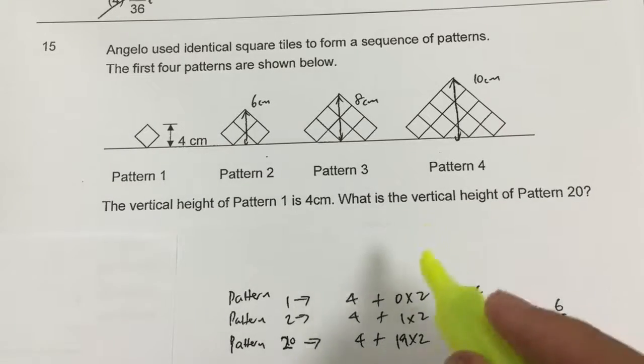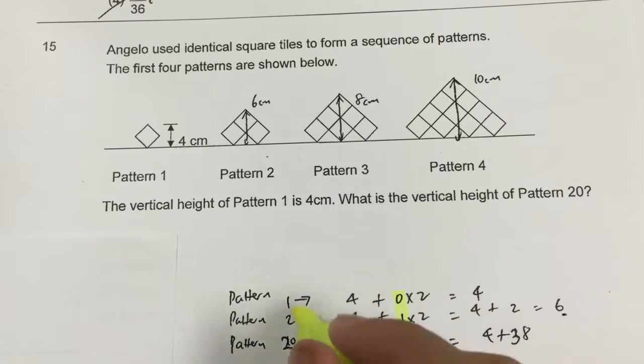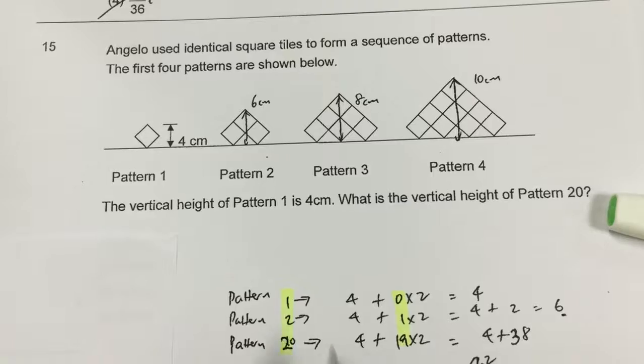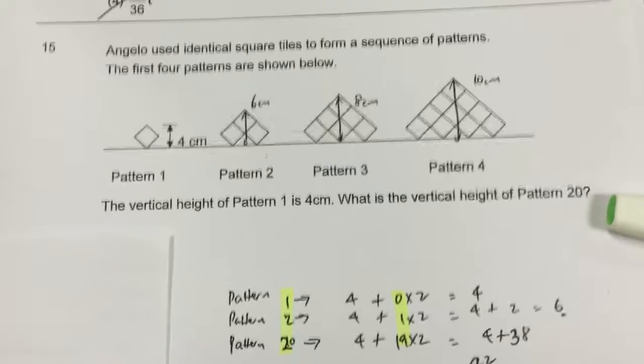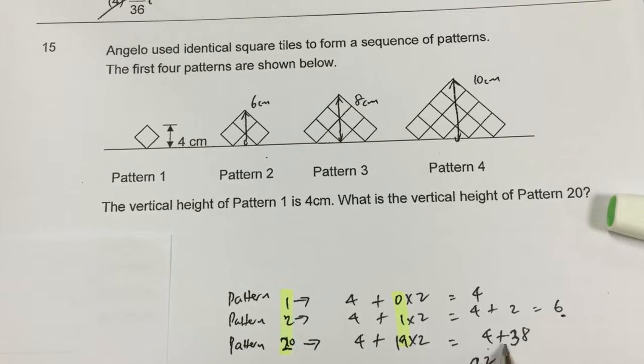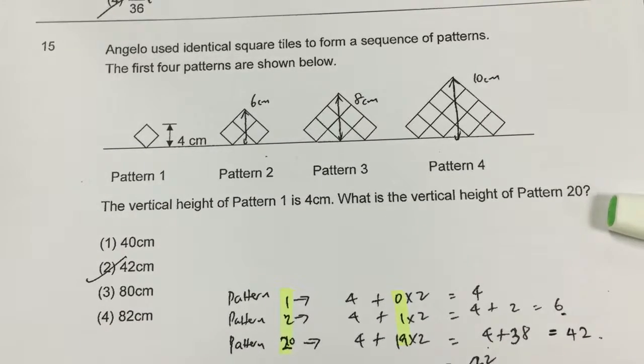How to check? Basically look at this. In pattern 1 I have 0 times 2, pattern 2 has 1 times 2, pattern 20 has 19 times 2. So 4 plus 38 is 42. So the answer is 42.